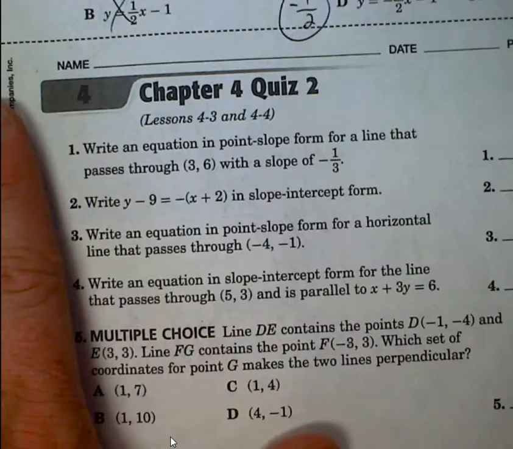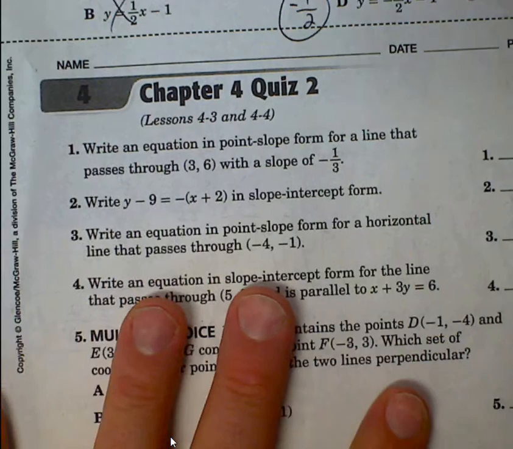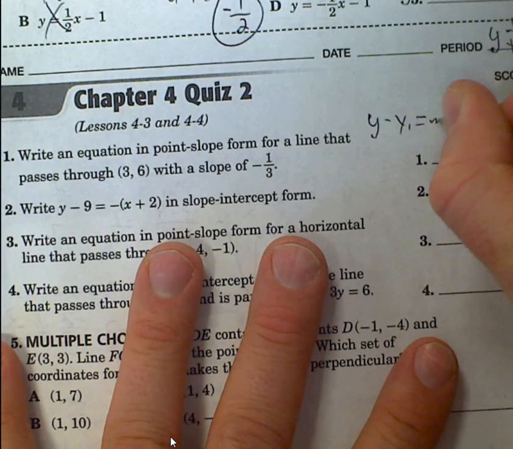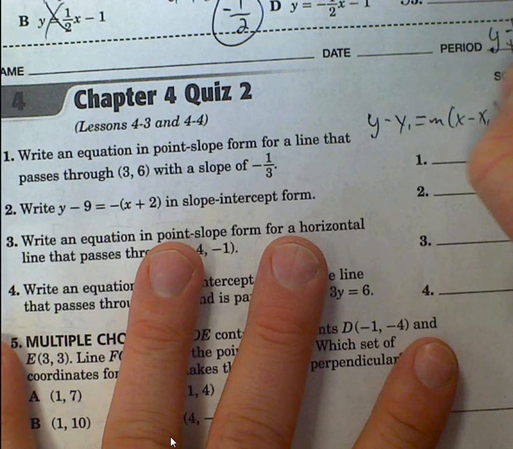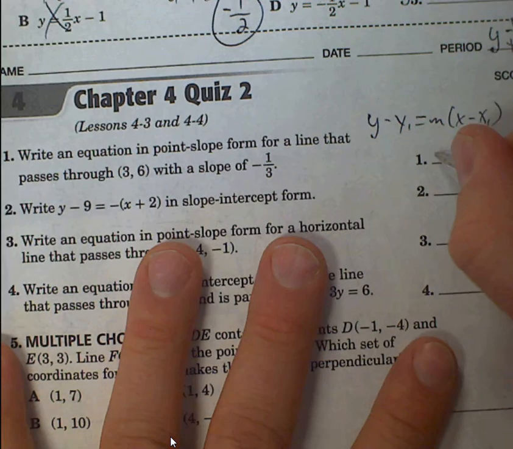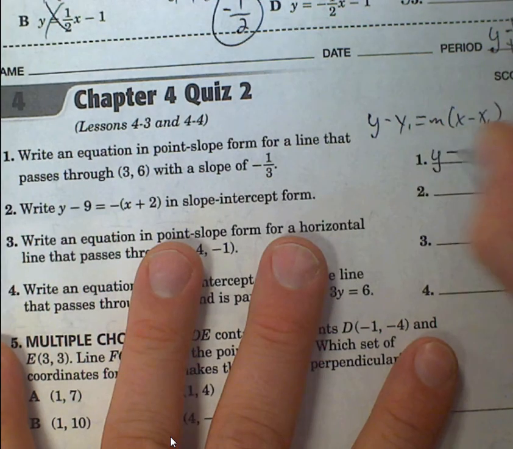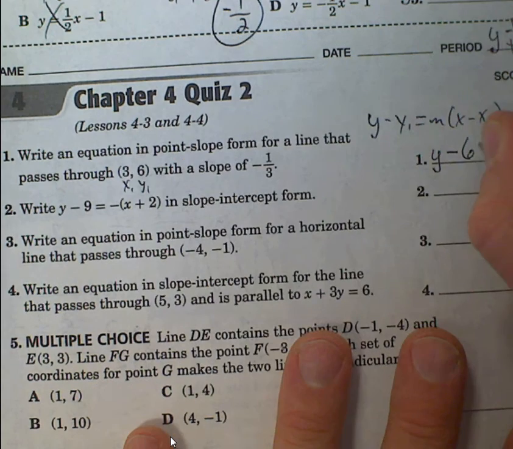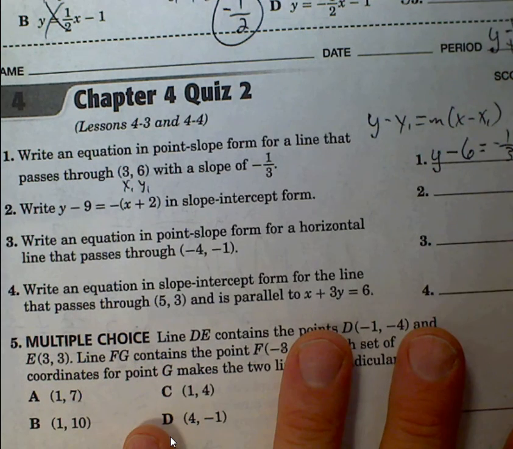Number 1, write an equation in point slope form. Point slope is y minus y1 equals m, x minus x1. So I just need to plug in my information. So this would be y minus, so this is x1, y1. So y minus 6 equals negative 1/3 x minus 3. That is point slope form.